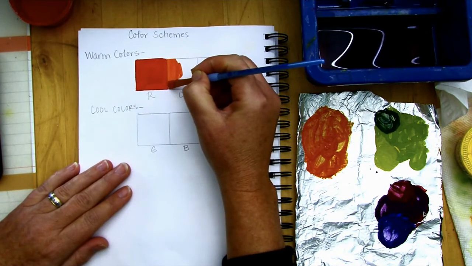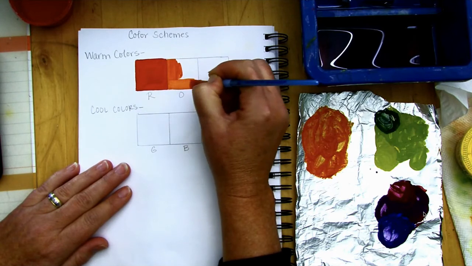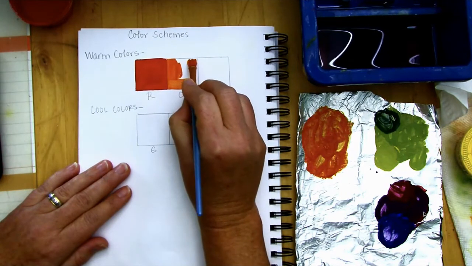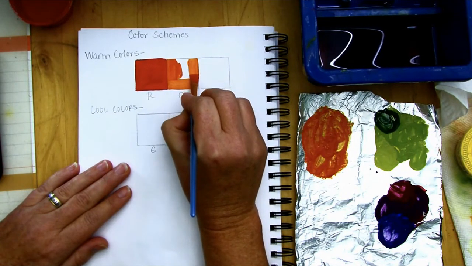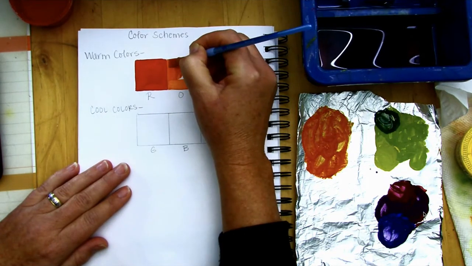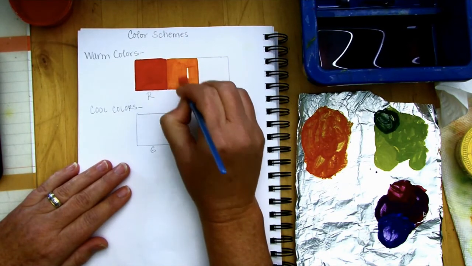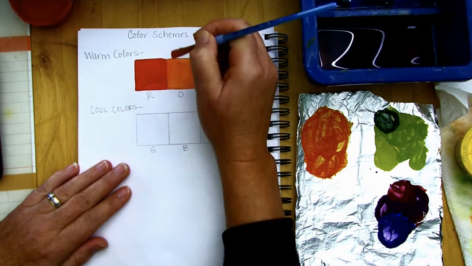Last period, they asked if it was okay if it was red orange or yellow orange. Yes, it is okay. These are warm colors. Warm colors include red, orange, and yellow orange, and pure hue orange. So whatever orange you end up making, use it.